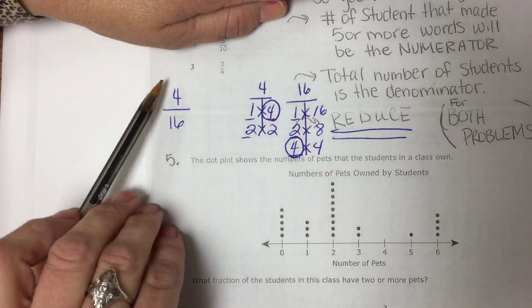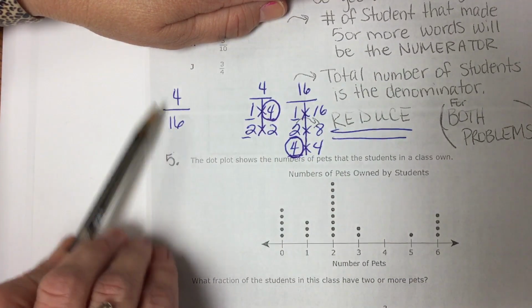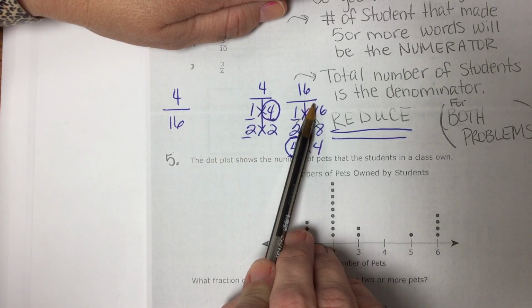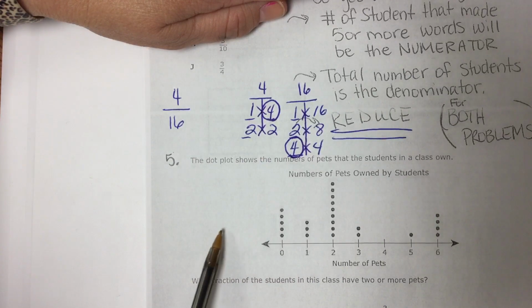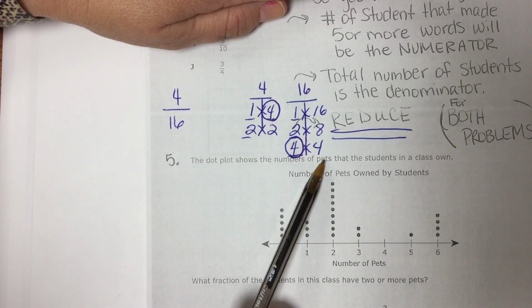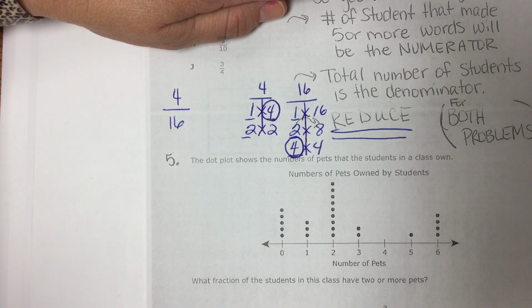So you're going to reduce. Okay, here we go again. To reduce, you're going to put your numerator and denominator. You're going to make a T-chart for the numerator, a T-chart for the denominator. List all the multiplication facts for each of them. Then find everything they have in common. And then you're going to circle the biggest number they both have in common.